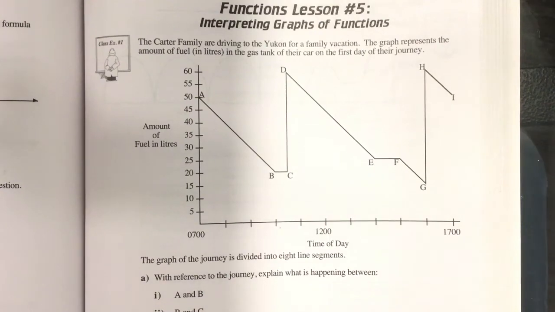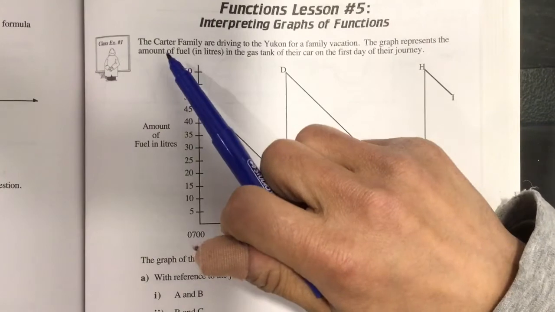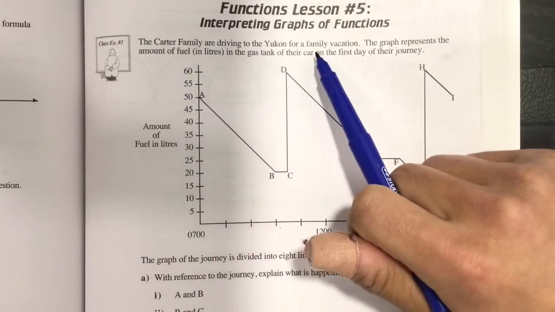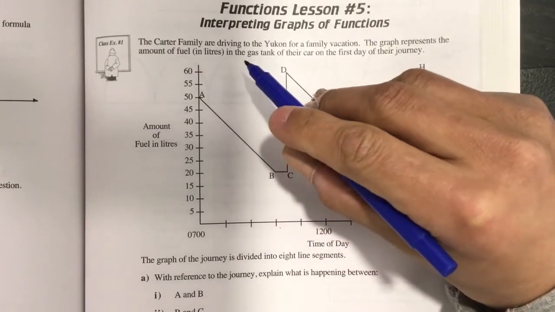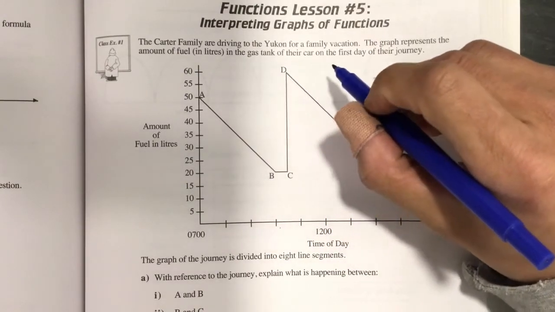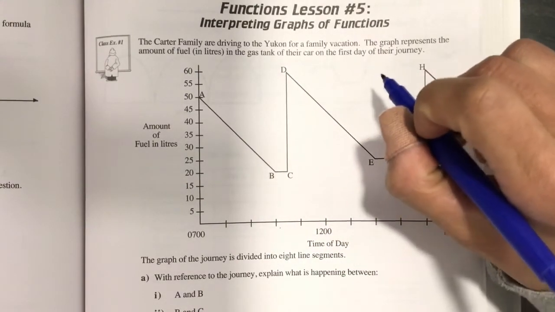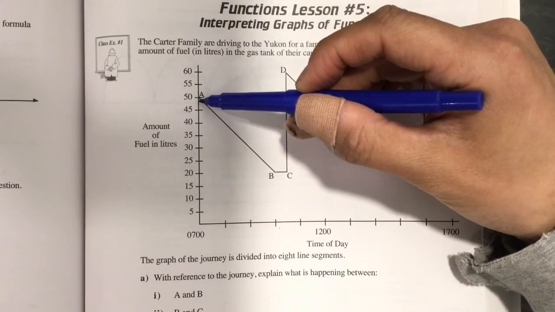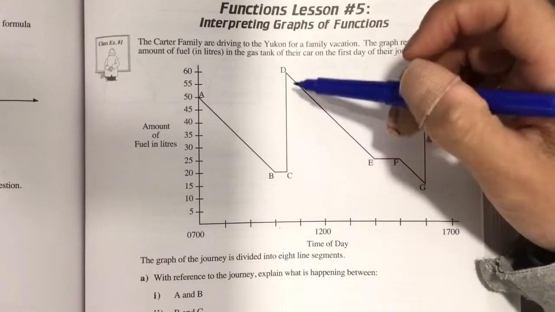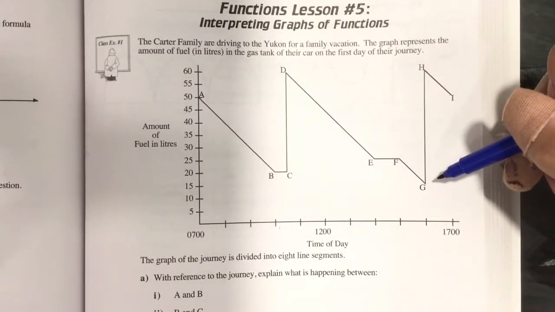Welcome to lesson number 5. We're going to look at interpreting graphs of functions. So we have the Carter family, and they're driving to the Yukon for a family vacation. The graph represents the amount of fuel in liters in the gas tank of their car on the first day of their journey. So here's the first day of their journey, and this is showing what they did on their first day in terms of fuel use.